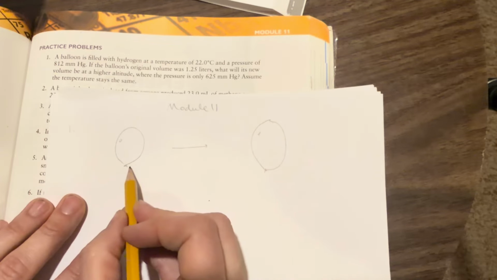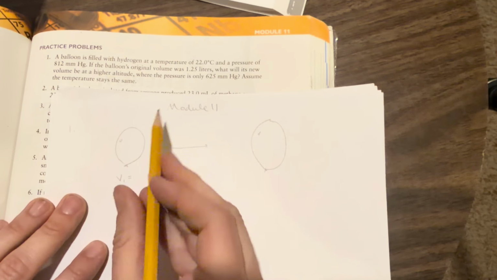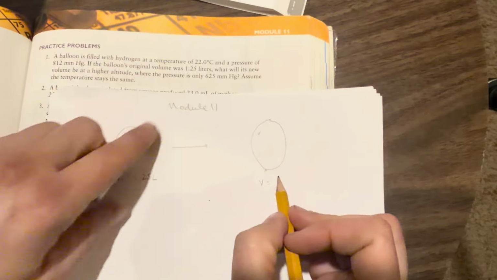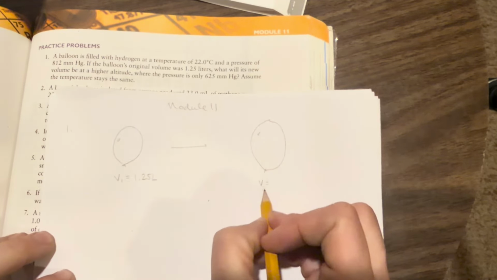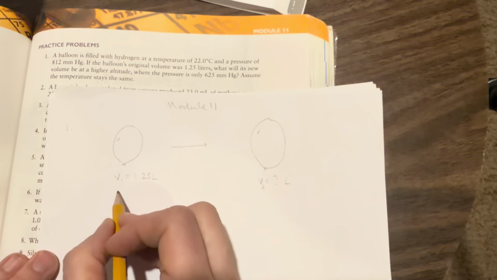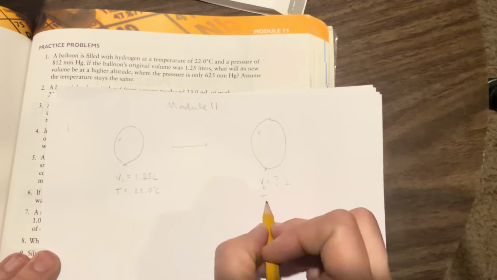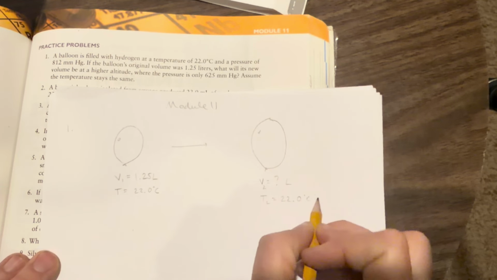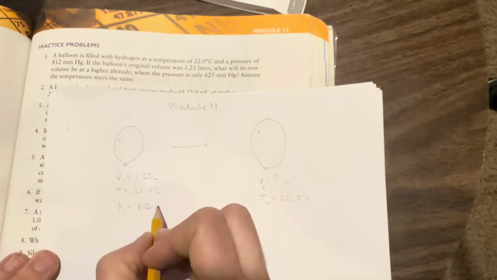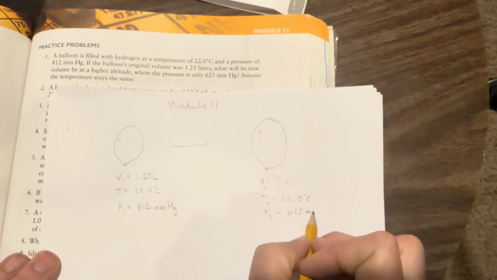So this is situation 1 and situation 2. Volume 1, they told us the original volume is 1.25 liters. Volume 2, our question says, what will its new volume be? So that is what we are looking for. How many liters is volume 2? Our original temperature was 22 degrees Celsius, and it said temperature stays the same, so T2 is also 22. Our original pressure was 812 millimeters of mercury, and pressure 2 at the higher altitude was 625 millimeters of mercury.